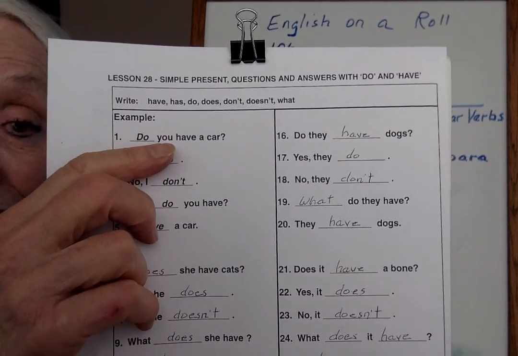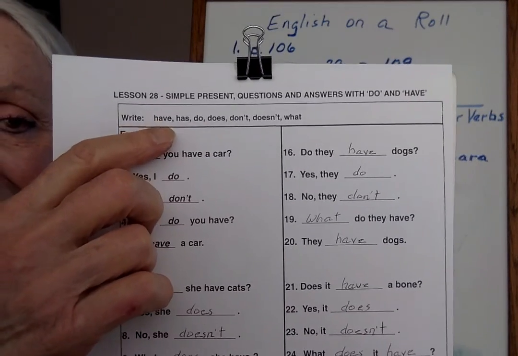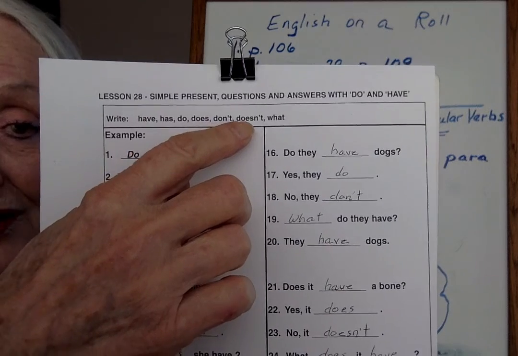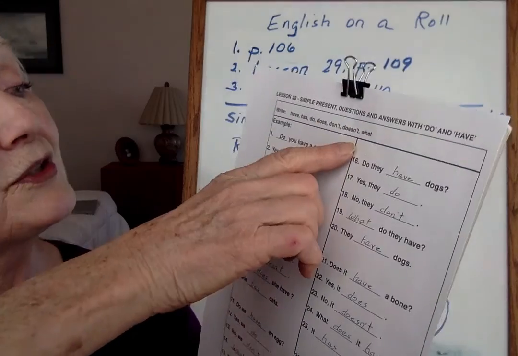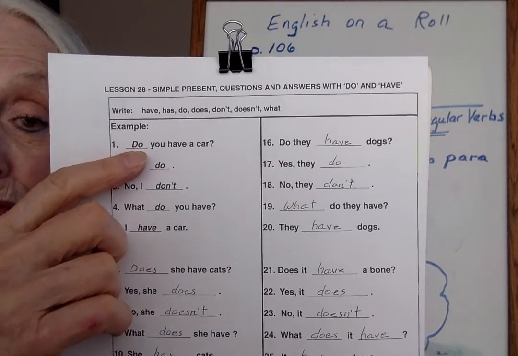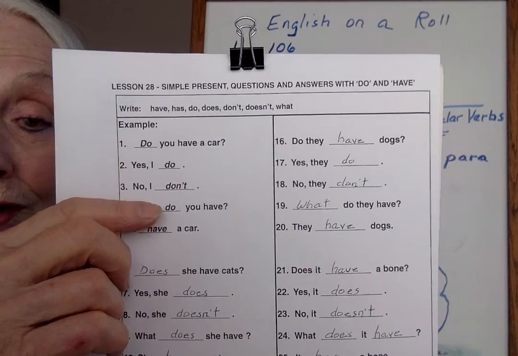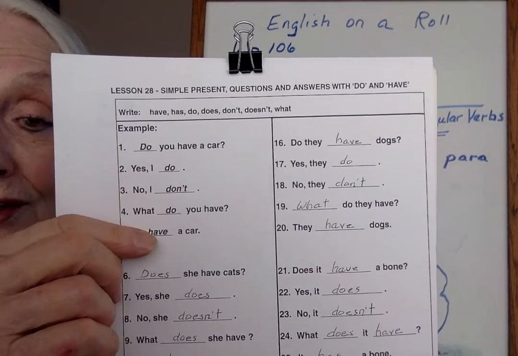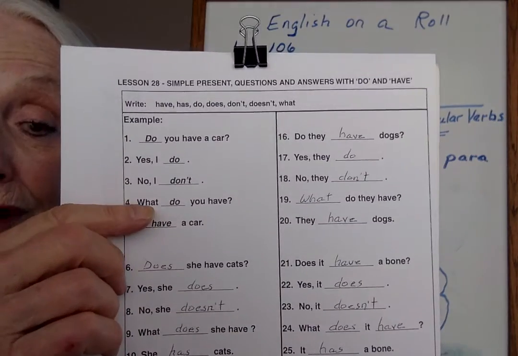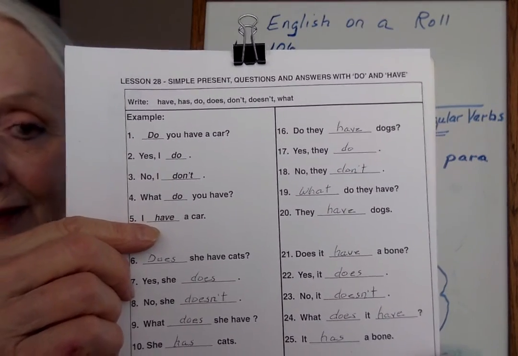Do you have a car? So we have to do, have, has, does, and then don't, and doesn't, and what's the last one? What? So here we're using do. Do you have a car? Yes, I do. No, I don't. And then, what do you have? I have a car.